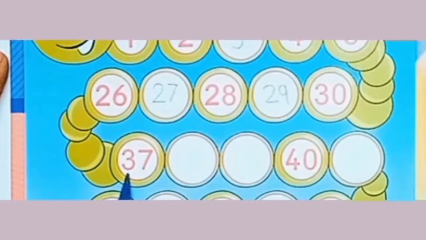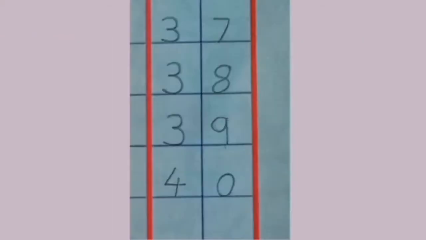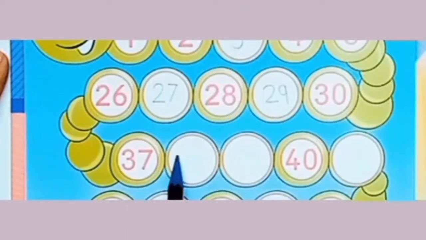Now 37. After 37 which number is missing? So again we have to check in our classwork book page. After 37, which number comes? Yes, 38. So let's write 38.